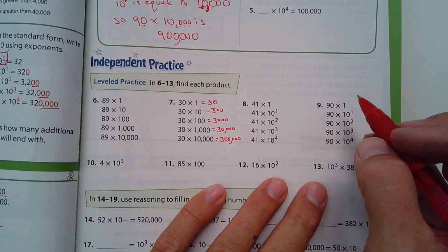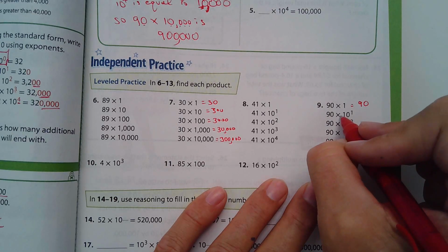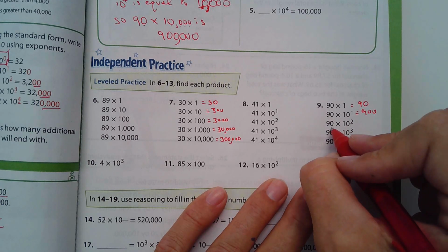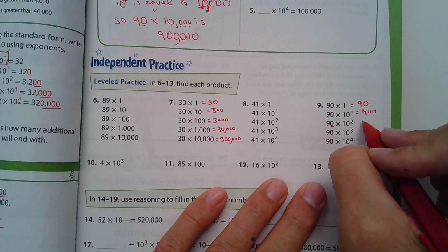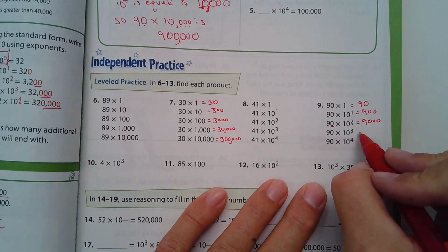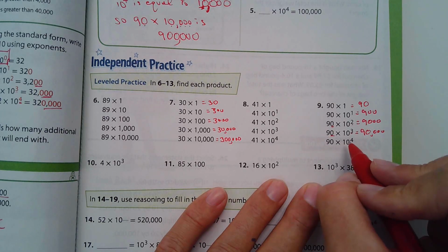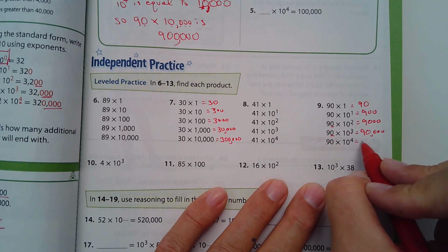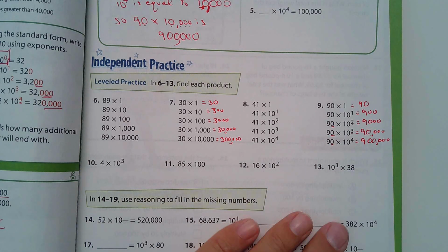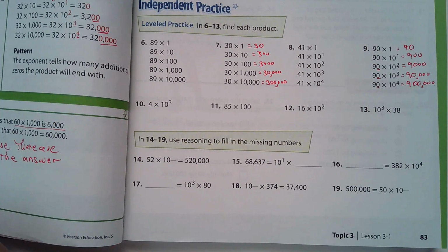How about this one over here? 90 times 1 is what? 90. 90 times 10 to the first power is 900, because that's 90 times 10. 90 times 10 squared, there's 2 zeros there, and we already have a 0 there, so that's 9,000, because there's 2 zeros here plus 1 more, and that's going to be 90,000. 3 zeros plus 1 more, and 90 times 10 to the 4th is 900,000. 4 zeros plus 1 is a total of 5 zeros. 1, 2, 3, 4, 5. Okay. I think you guys can do these.